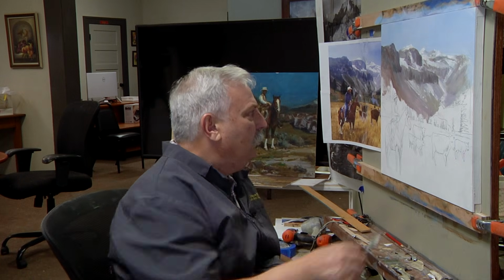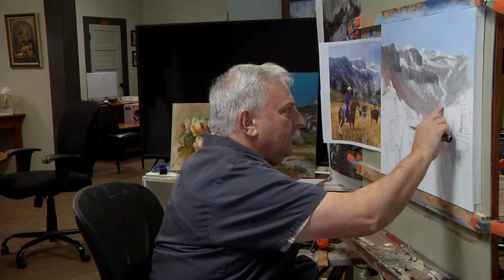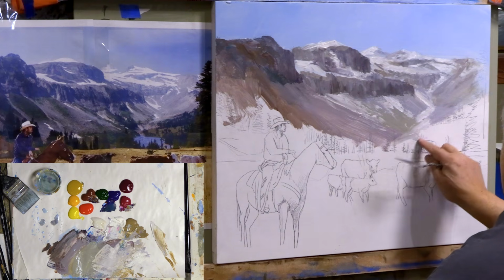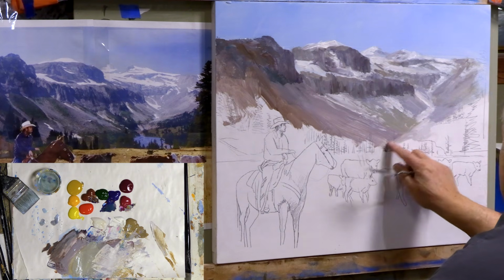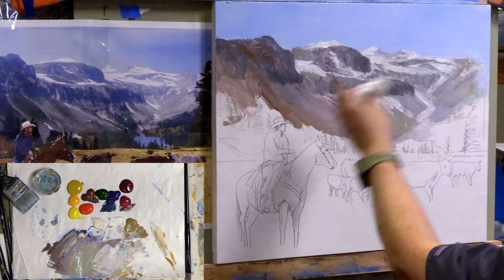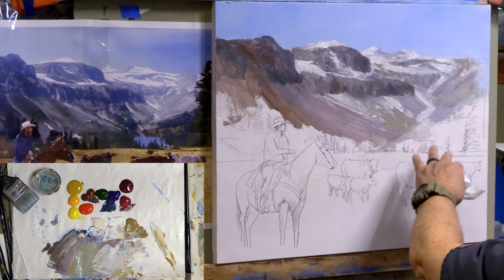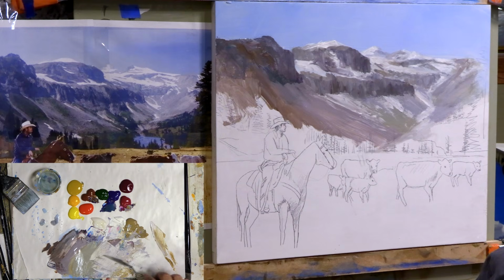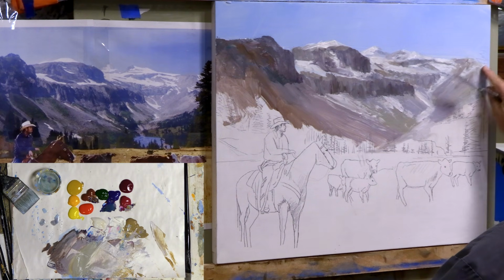I have to put the real big one up on my monitor, move that other stuff as I go to work the details. I do like a monitor because I can see more. But this is really, like I say, the blocking in. Yes, I got a lot of detail in there, but it's blocked in. Mostly I consider this blocking in still, even though I got a lot of interest back there.